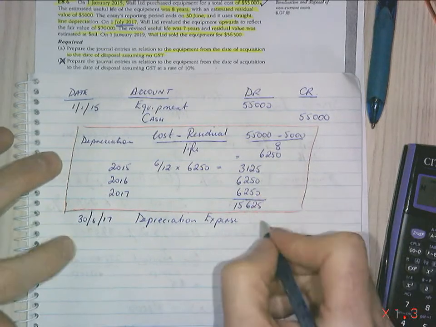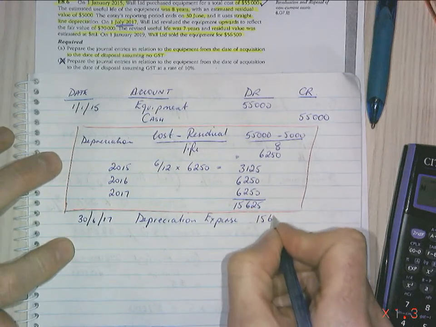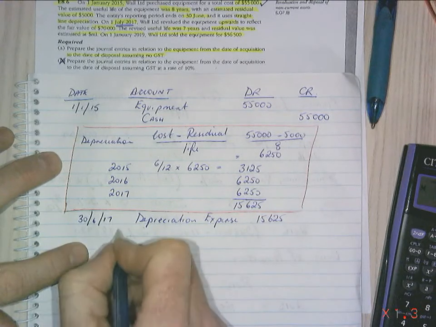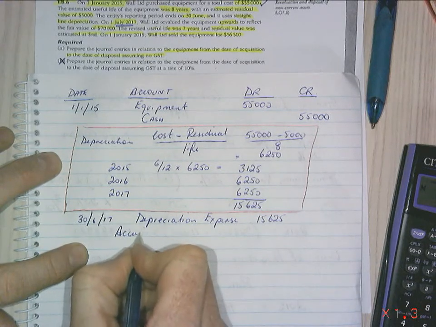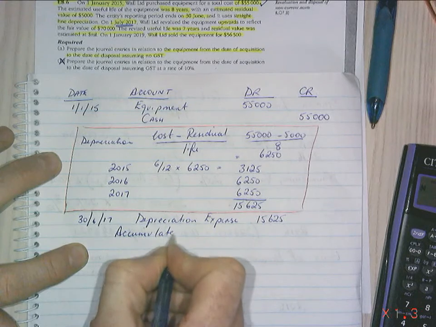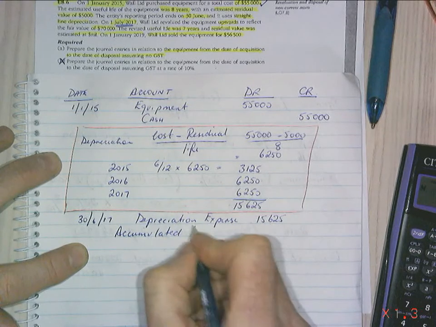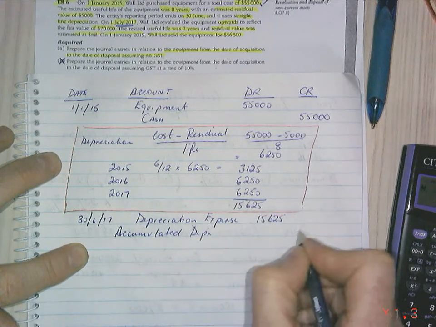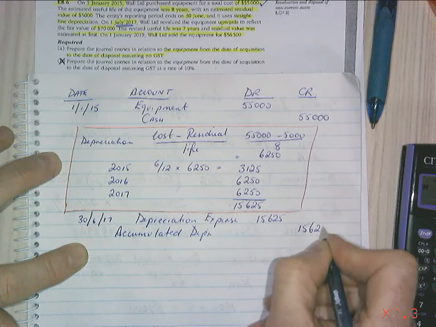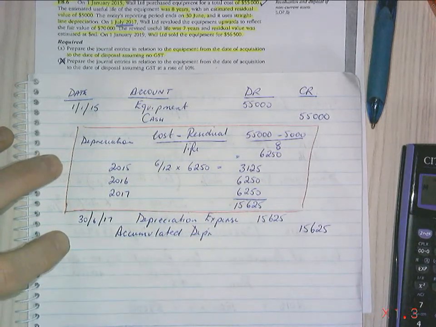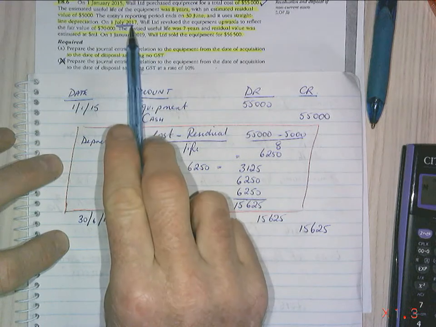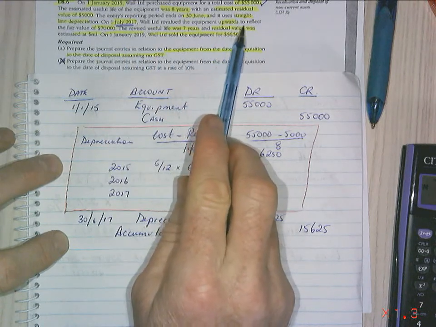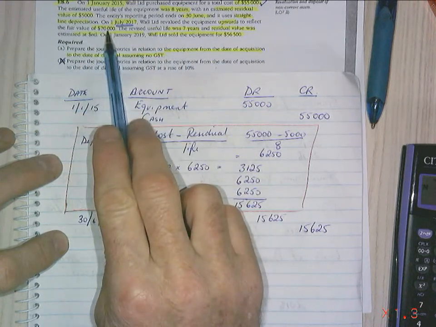The debit for my depreciation is 15,625 and it's accumulated depreciation of 15,625. So that brings me down to the 1st of July 2017, where we're going to revalue the equipment upwards to reflect its fair value of 70,000.